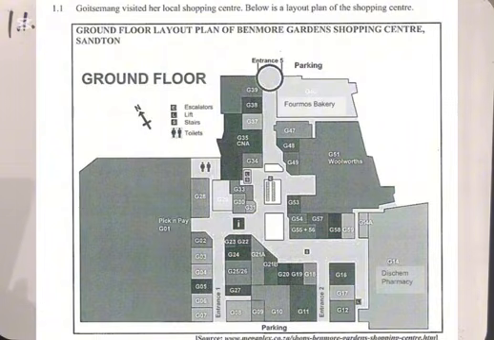The most important thing is to understand our key. We have the escalators represented by letter E, lifts represented by letter L, stairs represented by letter S, toilets represented by those images of a male and a female. Another important piece of information is our compass direction. Here we can see our north, that side, meaning that we have a south, east and west also.